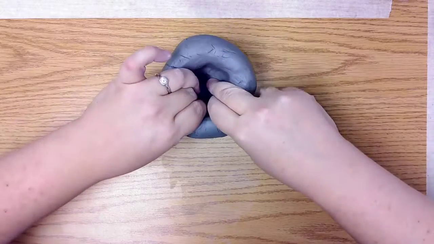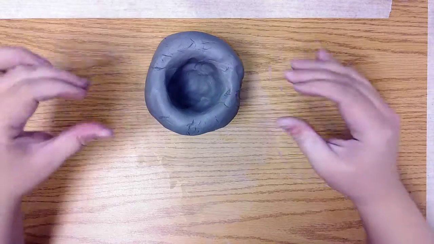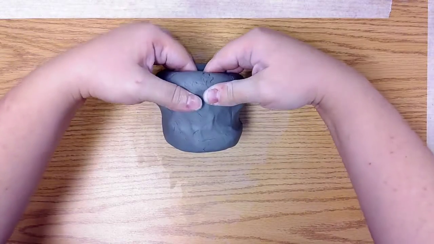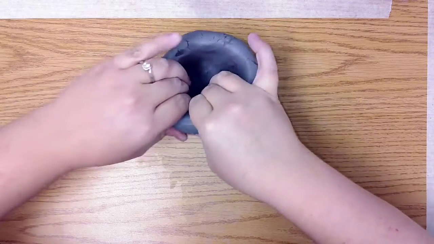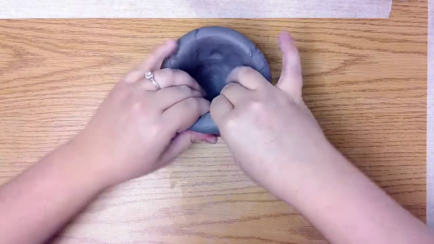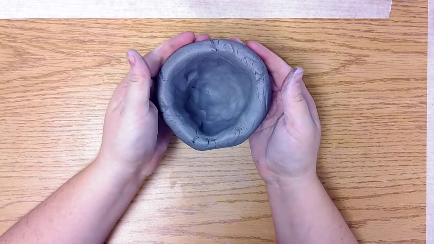Now I'm doing this sideways. You'll probably do it like this, but I want the camera to see. So when I get up that far, I'm going to go up a little bit, and pinch a little higher. And I'm going to keep going, turn and pinch, turn and pinch. Now you're going to see that hole got a lot bigger on the top.